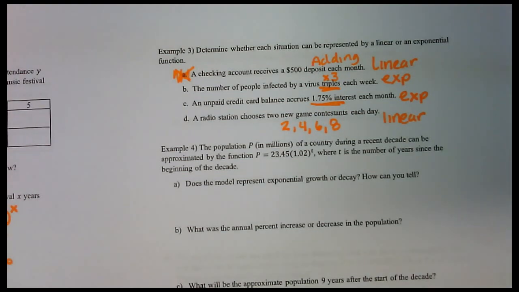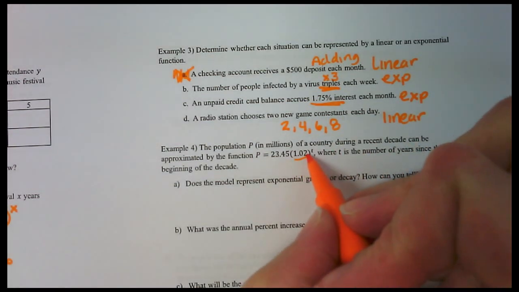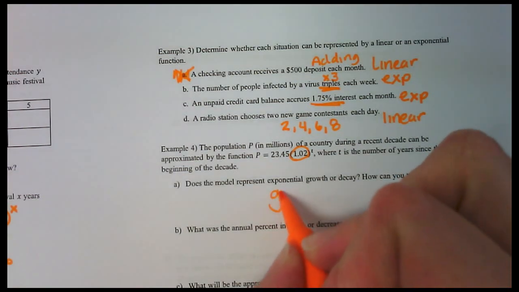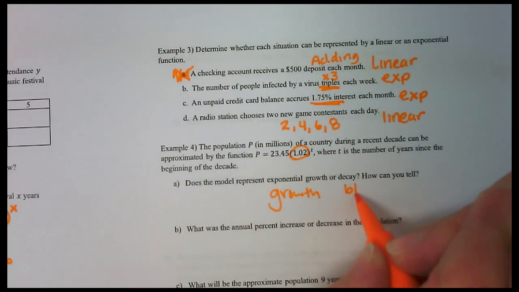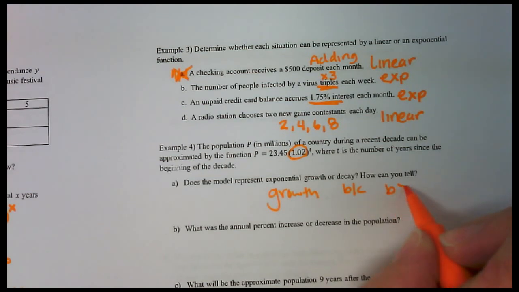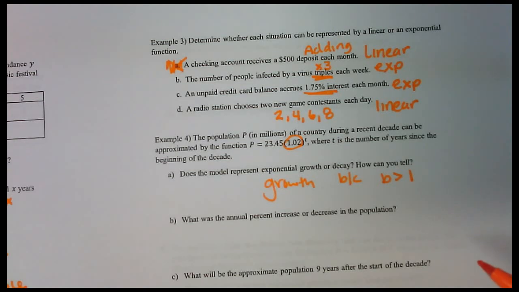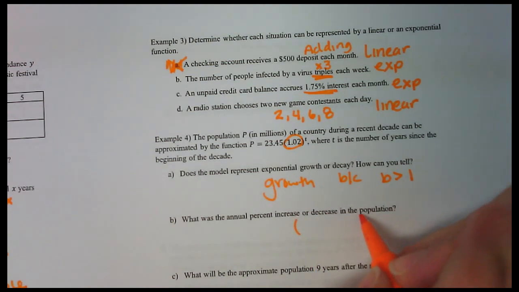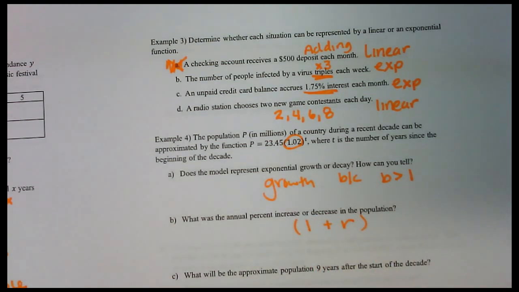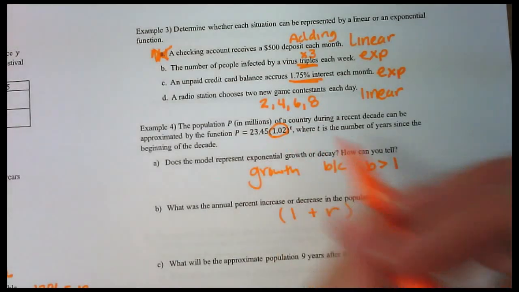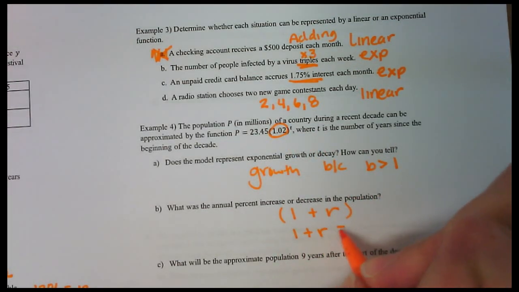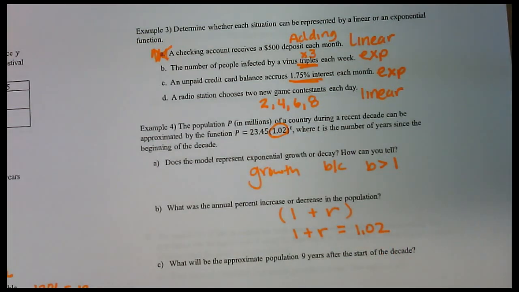All right, example 4. We have an equation given to us. It says, does the model represent a growth or a decay? We look here, it's bigger than 1, so it's a growth. Okay, we can say because B is greater than 1, it's 1.02. What was the annual percent increase or decrease in the population? So we know that the part inside the parentheses is supposed to be 1 plus R. In this question, our 1 plus r is equal to 1.02.